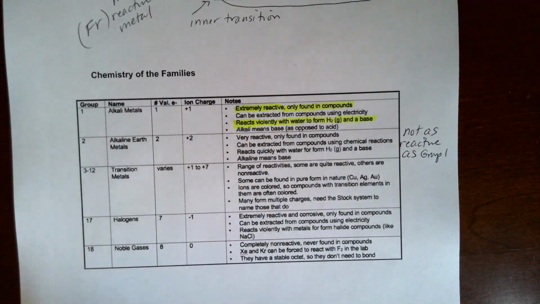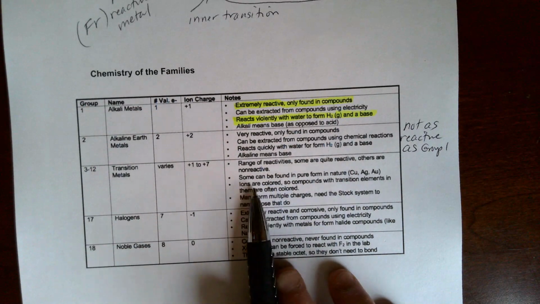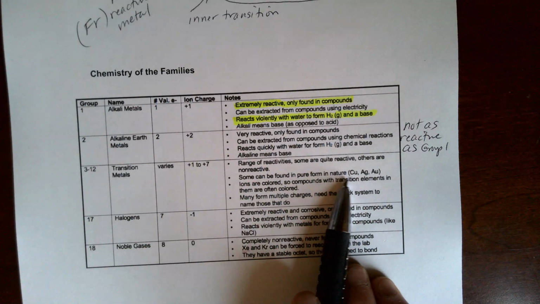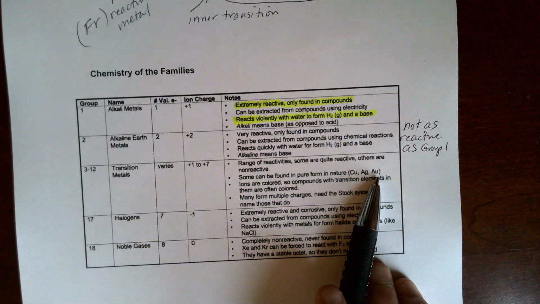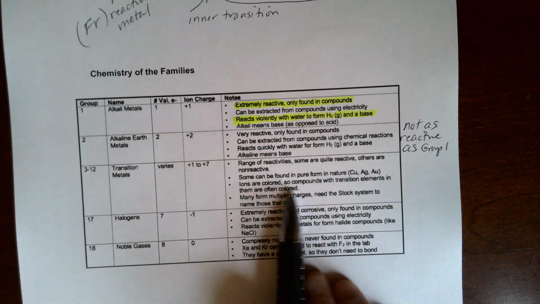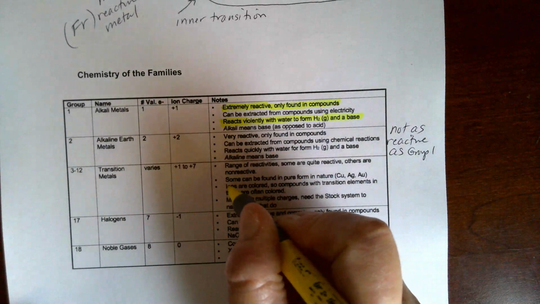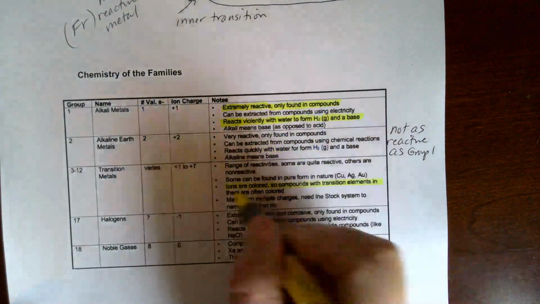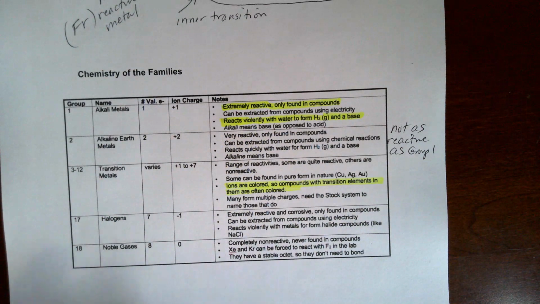Transition metals, there's a range of reactivities. Some are quite reactive, others are not. Some can be found in pure form in nature, like copper metal, silver metal, gold metal. Ions are colored, so compounds with transition elements in them are often colored. This is something you should know about the transition elements.